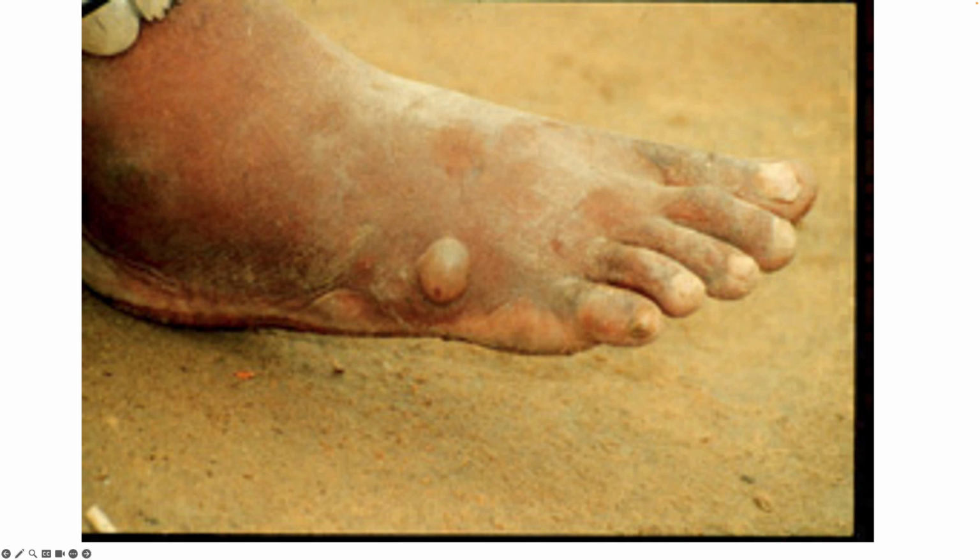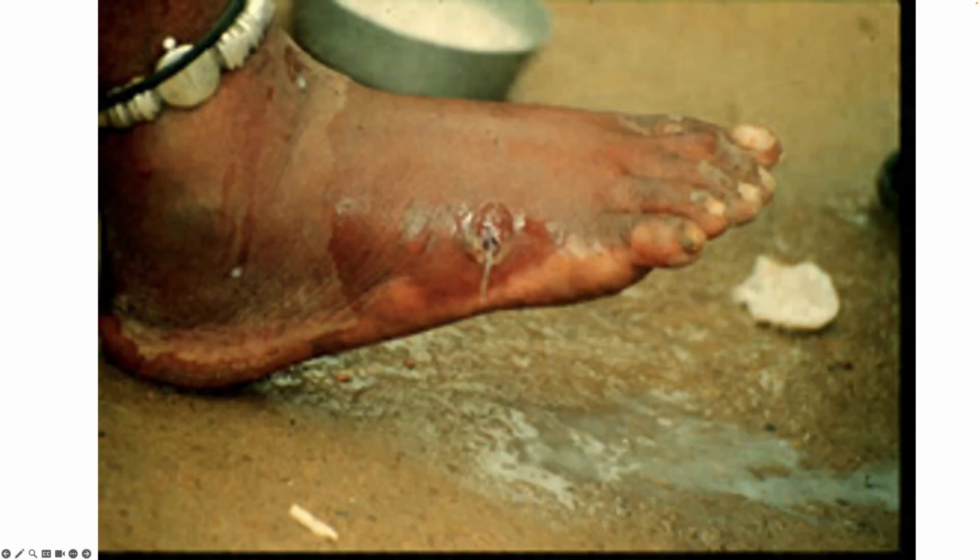So this is an example of an abscess that occurs when the adult worm is about to emerge from the host. And you can see a bubble here on the foot of this individual who is about to be treated with first aid. And here you can see where the adult worm has emerged, and there was about 3/4 of an inch of the worm sticking out of the wound. That's the head of the guinea worm.